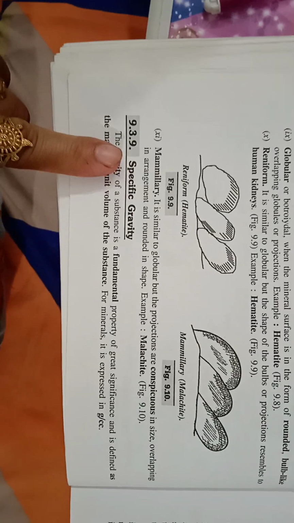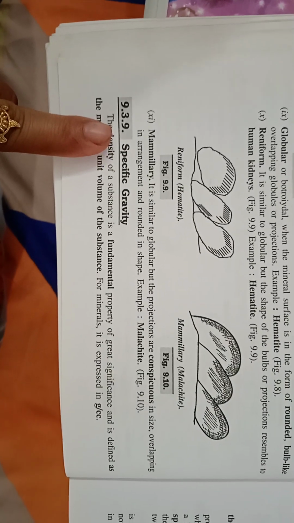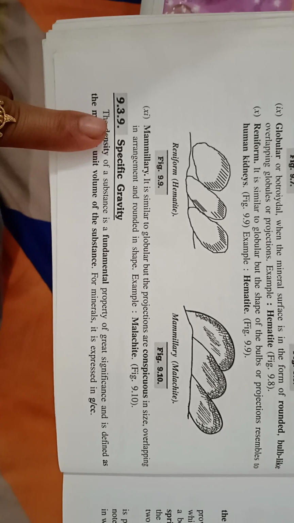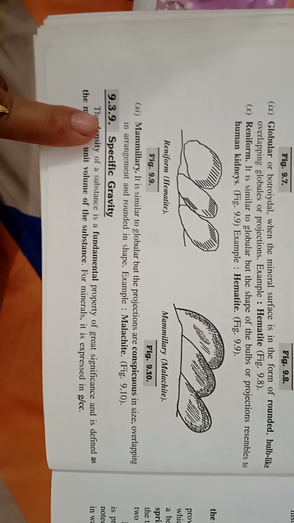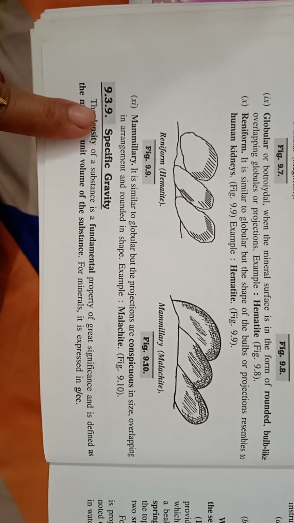Mammillary form. It is similar to globular, but the projections are conspicuous in size, overlapping in arrangement and rounded in shape. Example: malachite.